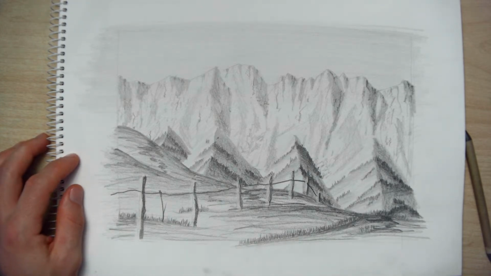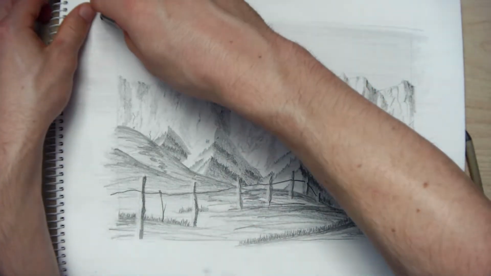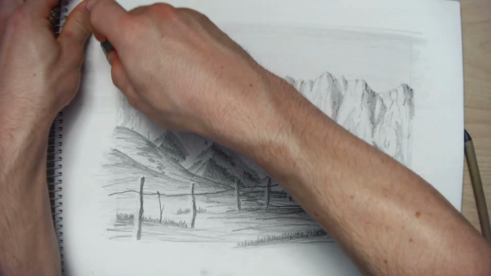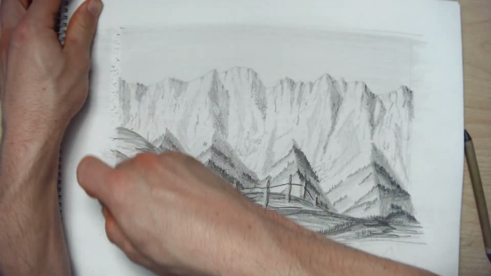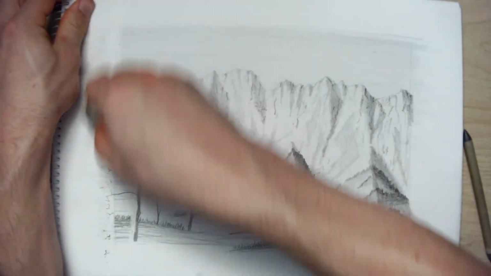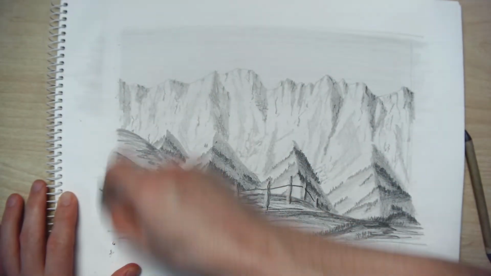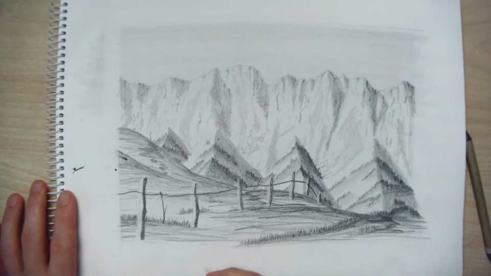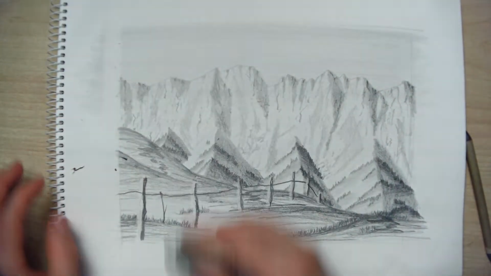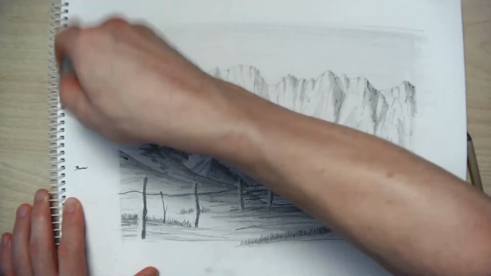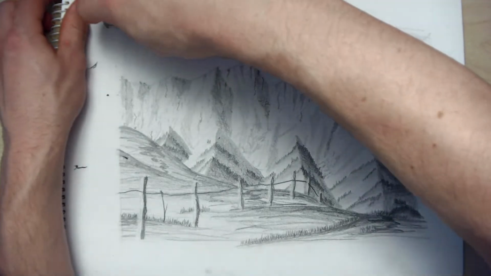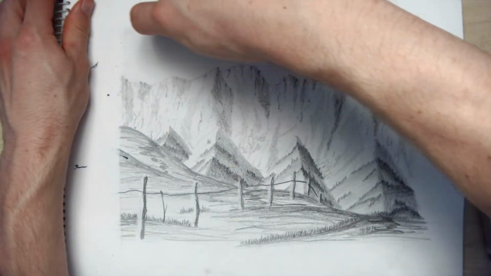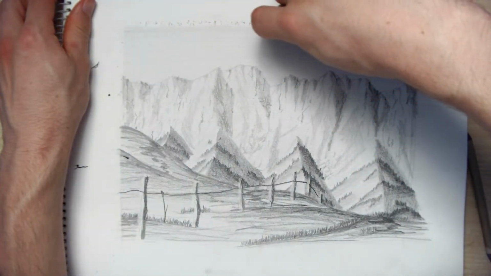Okay, there we go. That's our drawing for today. And I'm really satisfied right there with how this mountainside in the background turned out. That's not 100%, of course, but it's pretty much what I envisioned yesterday.